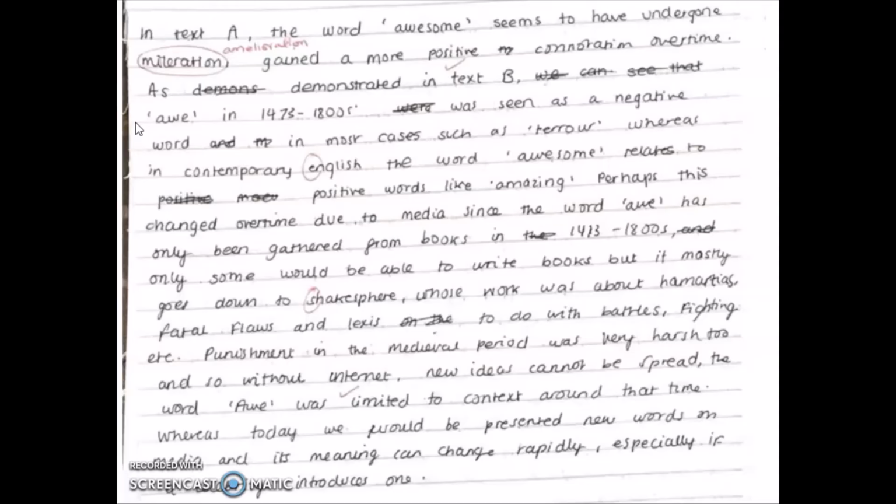And this is how you are talking about the semantic change over time, and the cohesion you're showing, basically the cohesion between text A and text B in your response.